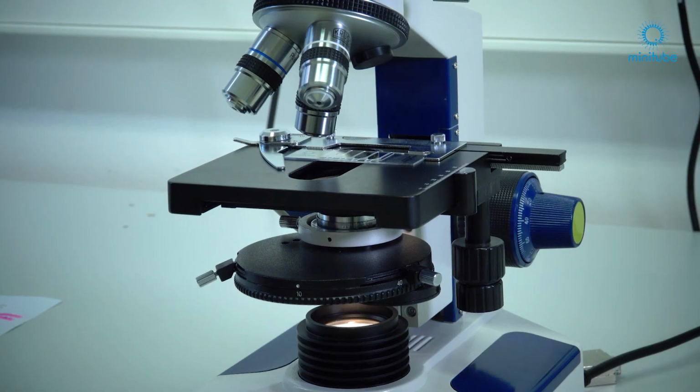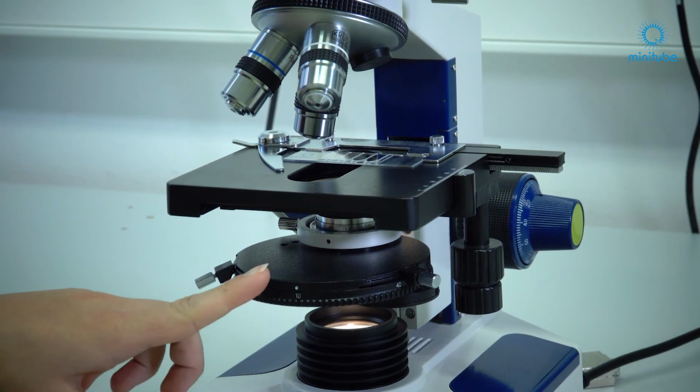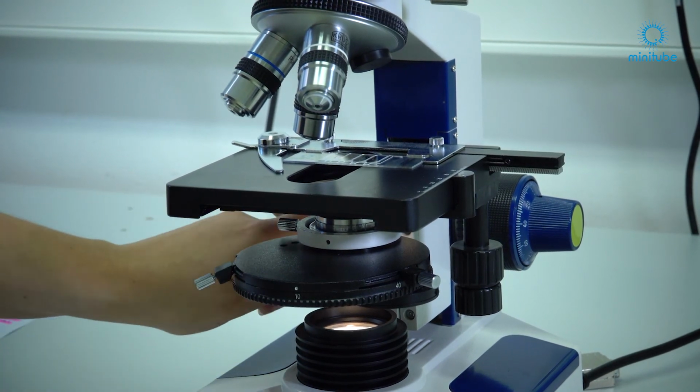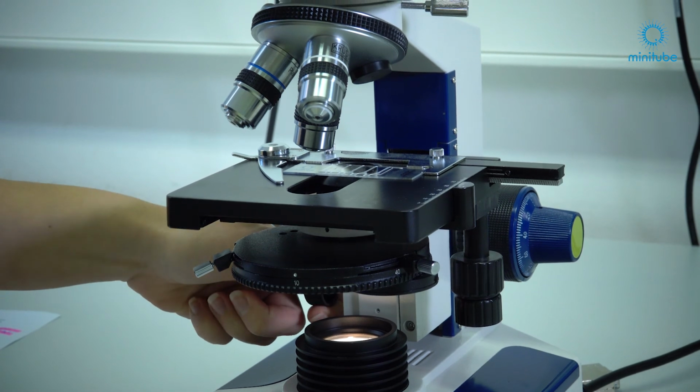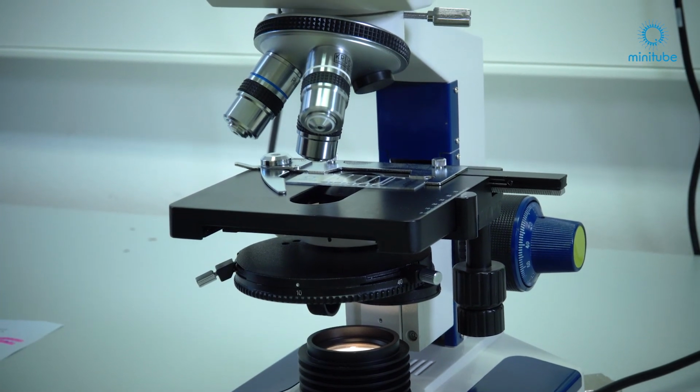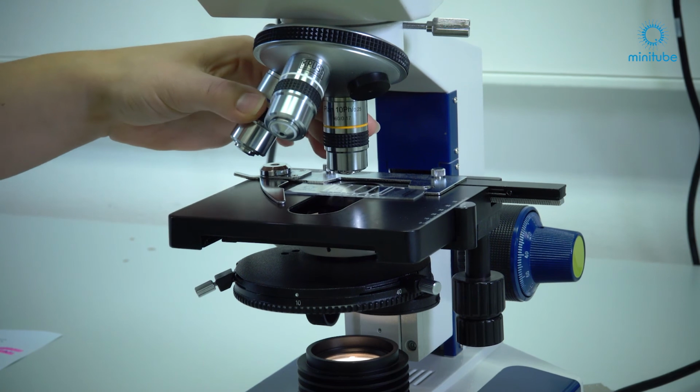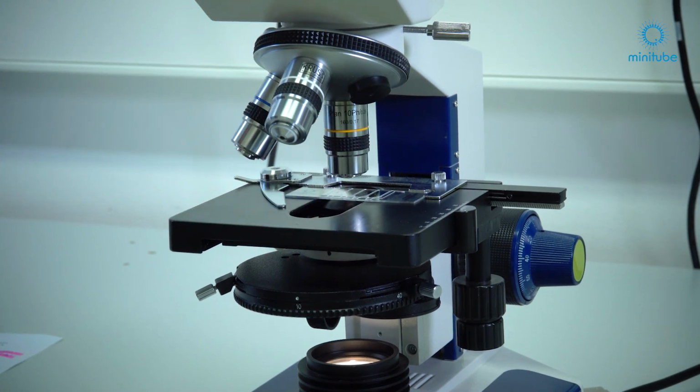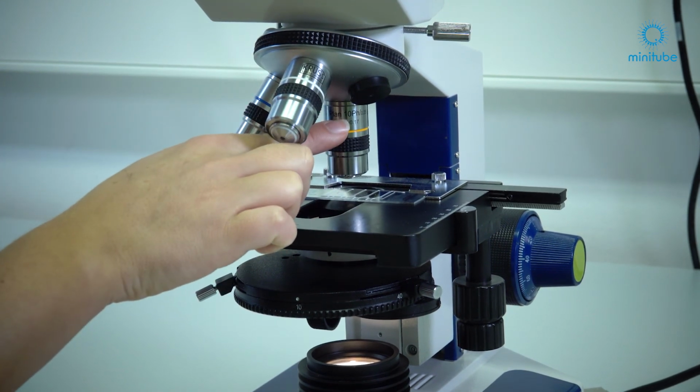What to do when no picture is visible? Please check if the condenser is at the right position. This is the top stop. Check if the right objective is swiveled in correctly. The label on the phase contrast objective has to fit to the label on the condenser disc.